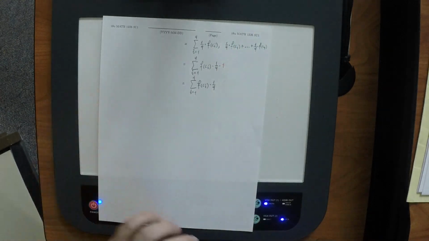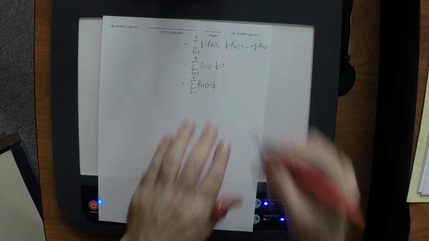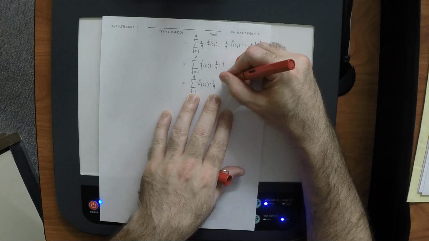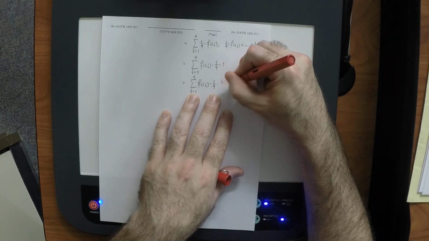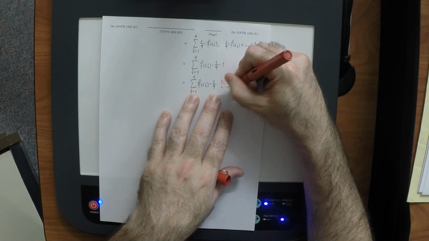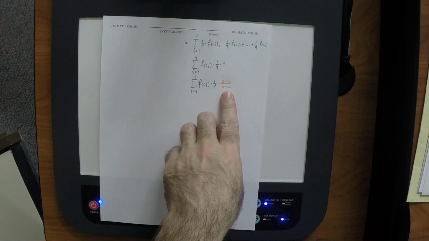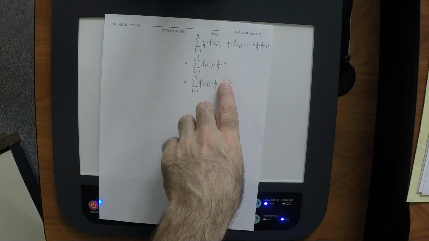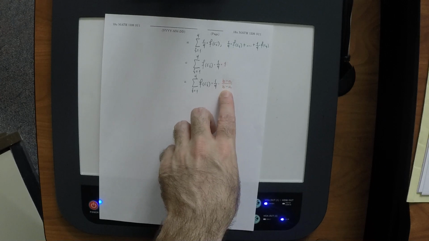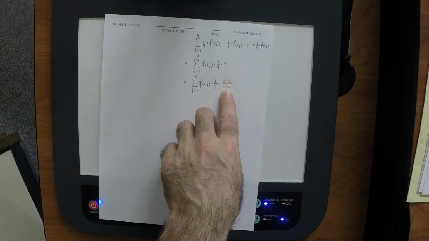So that's all that stuff. And here comes my 1. Now, b minus a is just some number. I know that it's a positive number because at the beginning I said that b was more than a. So I'm multiplying by b minus a and dividing by b minus a. So that red bit, that's 1.